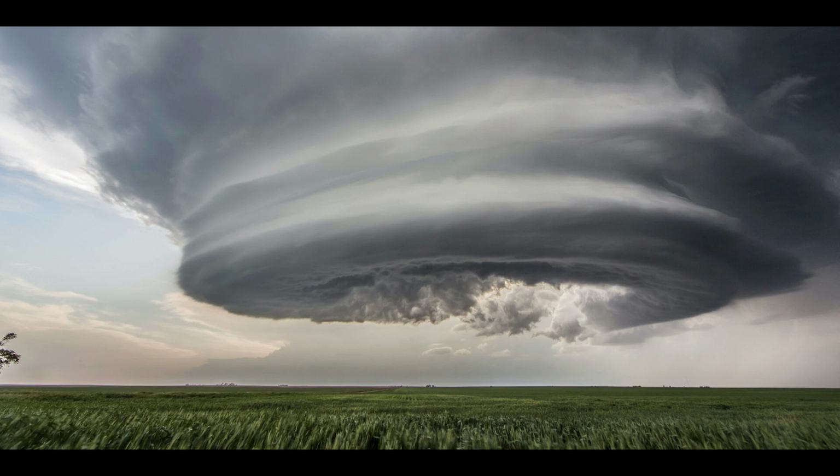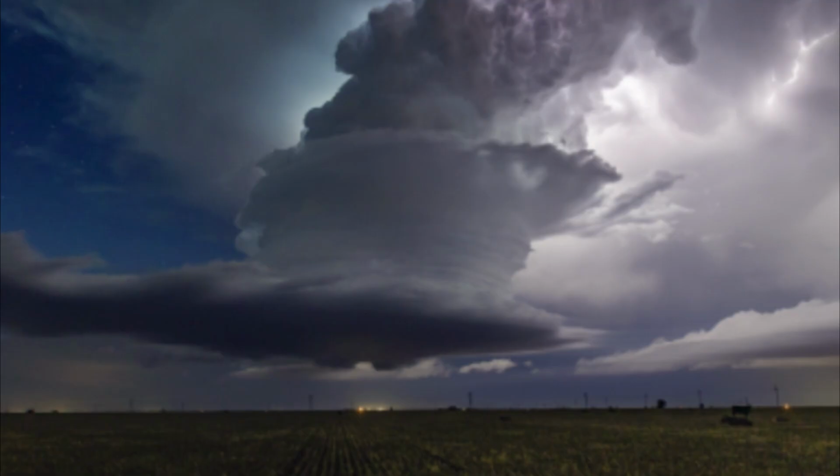Supercells are the most likely storm to produce a tornado. In fact, they produce 100% of the greater tornadoes that are ranked EF2 or higher, and we will get into the Enhanced Fujita scale later on. Now, I want to clarify that every single storm possible is capable of making a tornado.